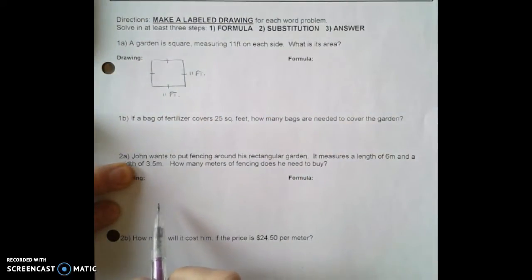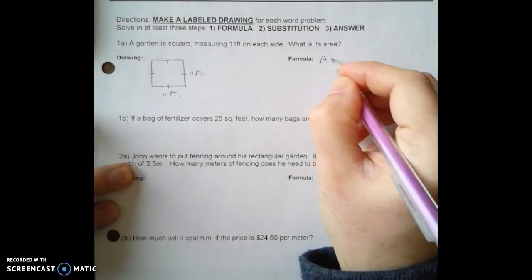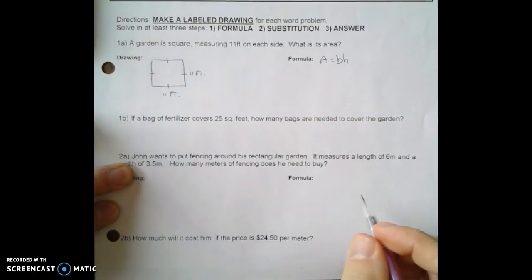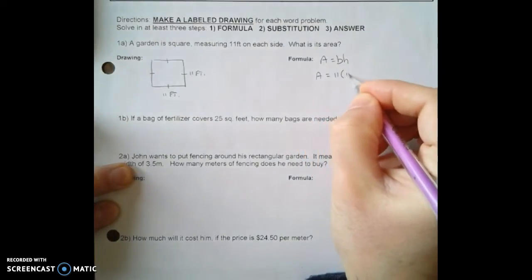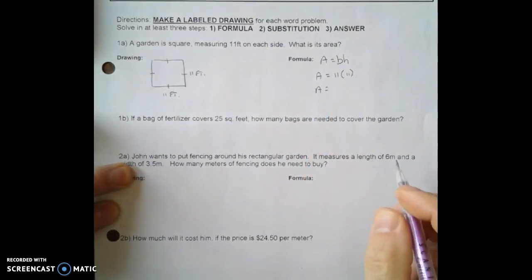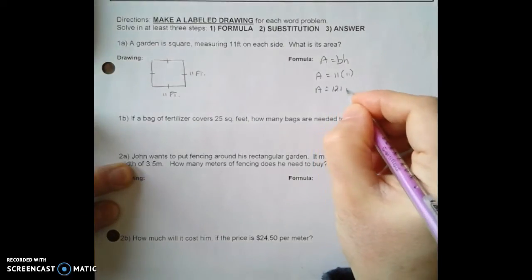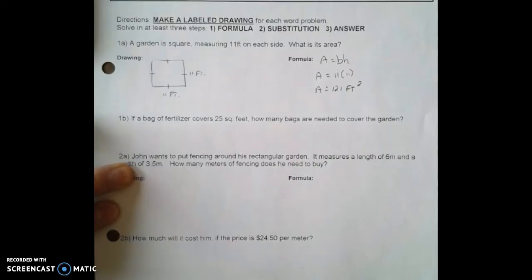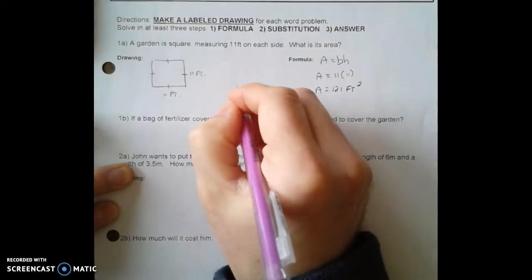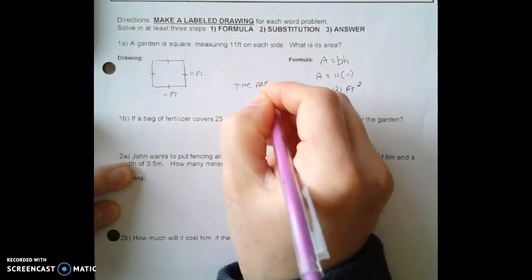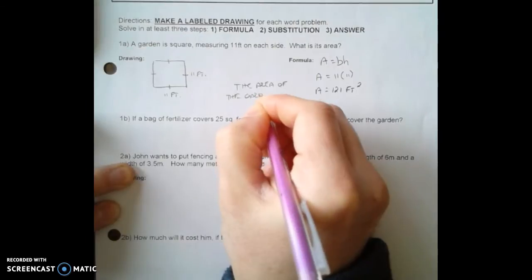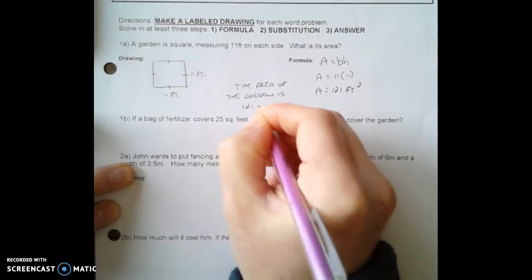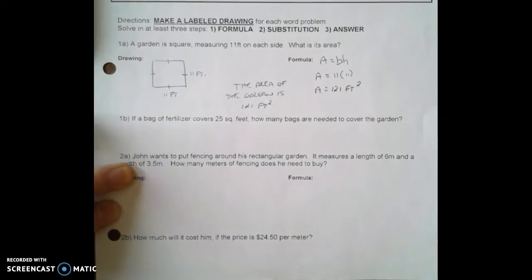I'm trying to calculate the area, so I'm going to use the area formula for a square. Look up above if you don't remember, but it's area equals base times height. We substitute in the values for the base and the height. They're each 11 feet, so we have 11 times 11. When we do 11 times 11, we get 121, and the units are square feet. So we can say that the area of the garden is 121 square feet.